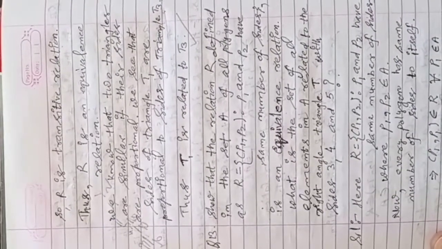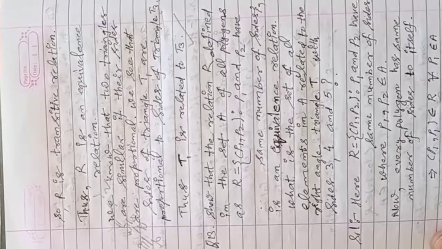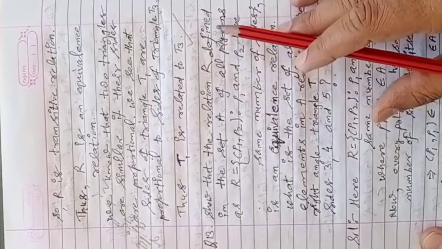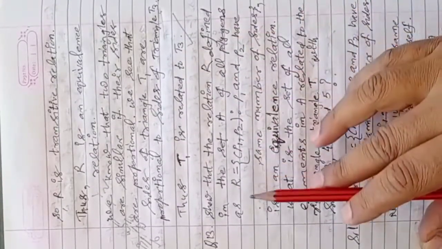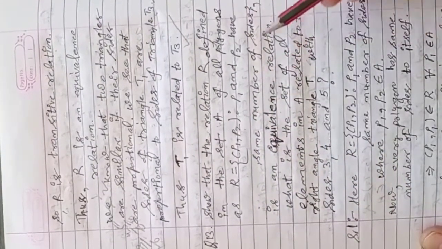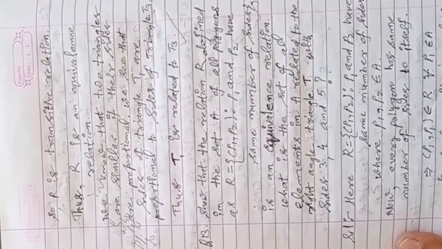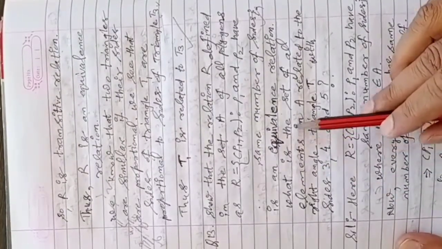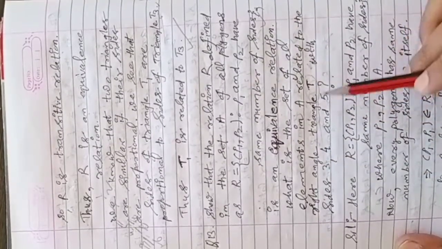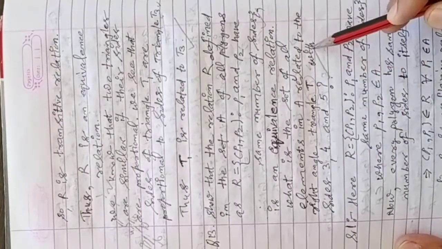Now question number 13 we have. It is a very good and very important question we are discussing today. Question number 13: show that the relation R defined in the set A of all polygons as R = {(P1, P2) such that P1 and P2 have the same number of sides} is an equivalence relation. So we have to prove it is an equivalence relation. It means it should be reflexive, symmetric and transitive. And what is the set of all elements in A related to the right angle triangle T with sides 3, 4 and 5? We have to check that also.